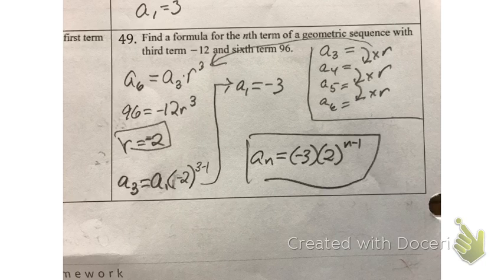Well, we know what our third term is. Our third term equals negative 12. And we know our sixth term equals 96. So plugging those in and solving for r, I get r equals negative 2. Okay, I got that. Once I have my negative 2, then I go back to my explicit formula. My explicit formula is a sub n equals my first term times r to the n minus 1. That's all this is. But I know my r value is negative 2.